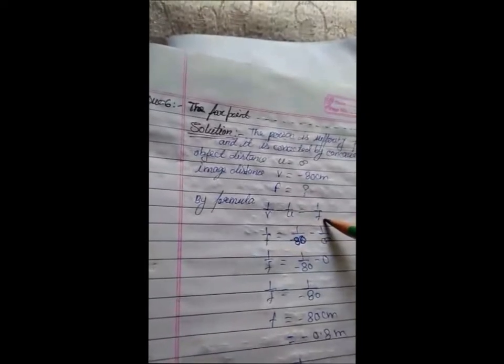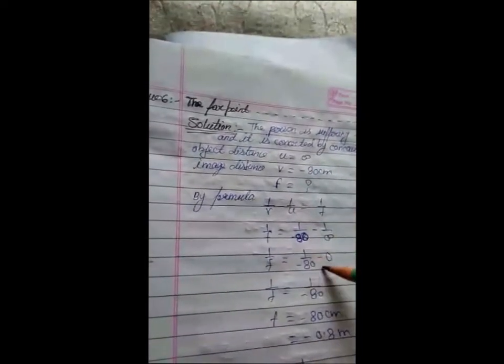It is given that the object is at infinity, so u is infinite, and the far point is in front of the eye, therefore the sign will be negative. v is minus 80 centimeter and the focal length is asked. By the lens formula, 1 upon v minus 1 upon u is equal to 1 upon f. After putting the values, we get 1 upon minus 80 minus 1 upon infinity.